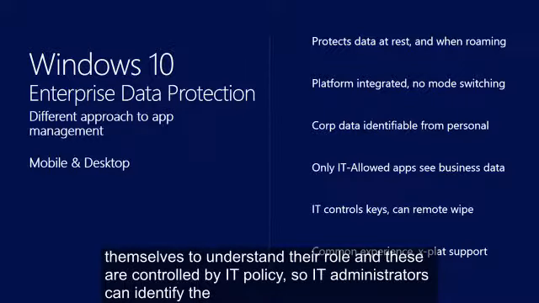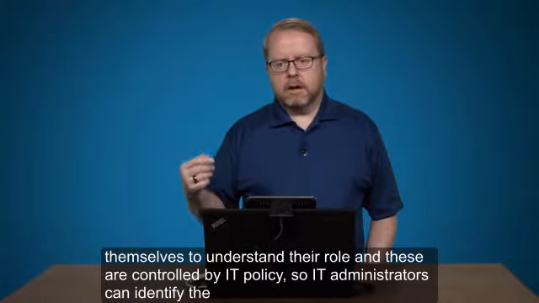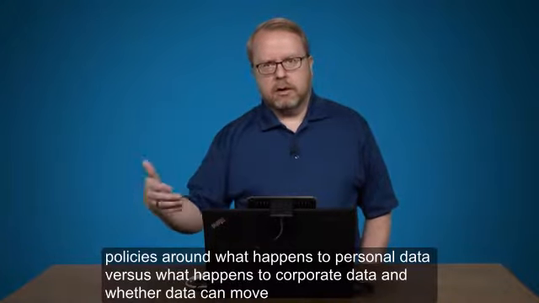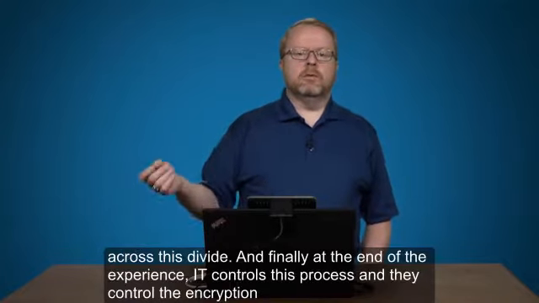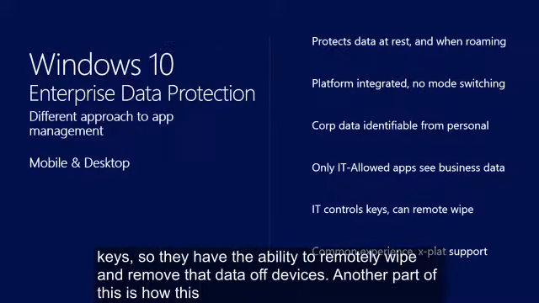And these are controlled by IT policy, so IT administrators can identify the policies around what happens to personal data versus what happens to corporate data, and whether data can move across this divide. And finally, IT controls this process and they control the encryption keys, so they have the ability to remotely wipe and remove that data off devices.